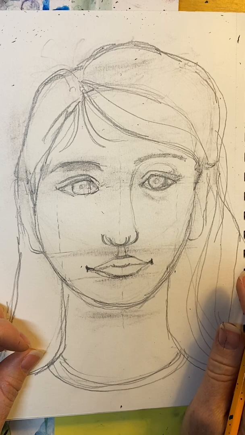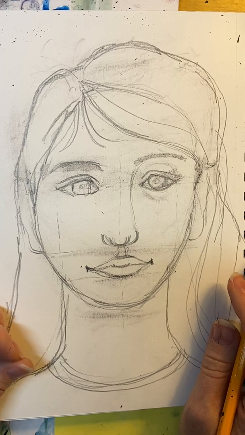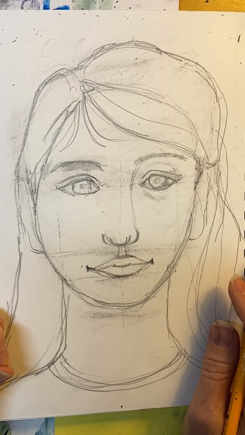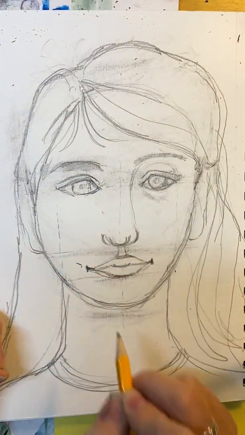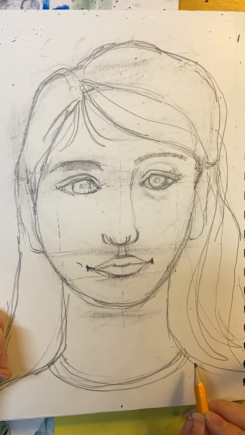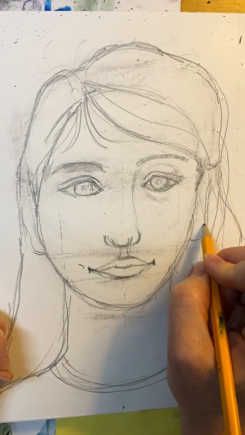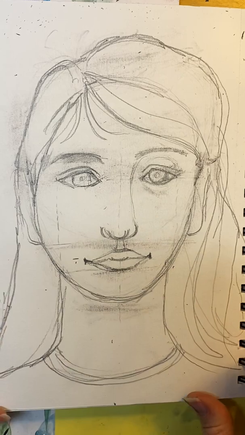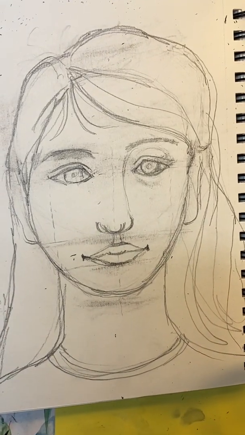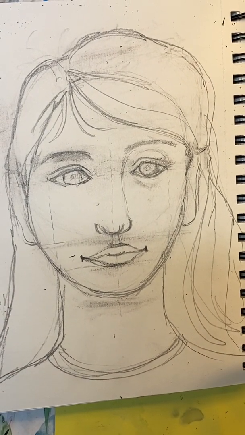Okay, so now we've gotten down the basics of how to draw a face. Sorry, this was a little bit long. But you've got your eraser, so if you need to change anything, go ahead, erase it and change it. You've got these lines down, and in the next video we'll talk about how to go from a line drawing to a painting. Thanks for drawing with me.